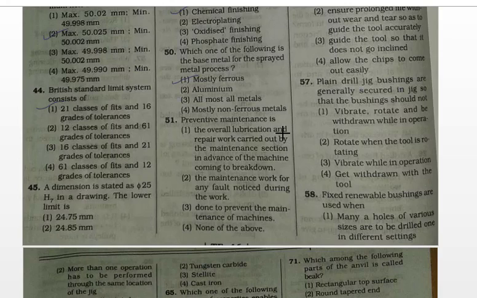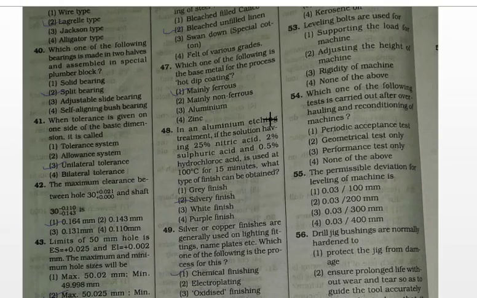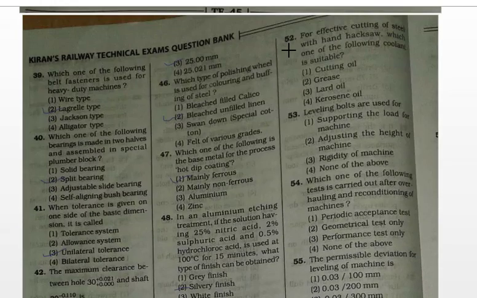Preventive maintenance is the overall lubrication and repair work carried out by the maintenance section in advance of the machine coming to breakdown. For effective cutting of steel with hand hacksaw, which one of the following coolants is suitable? Cutting oil.